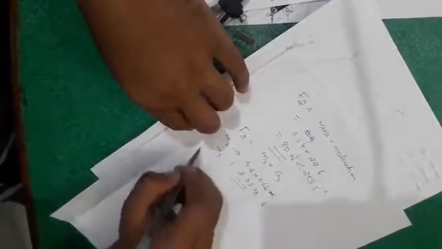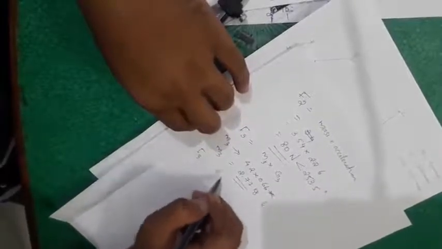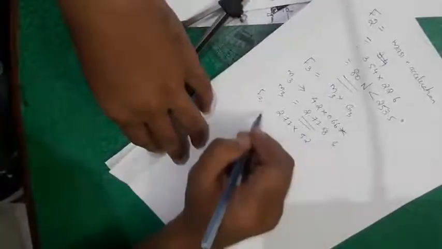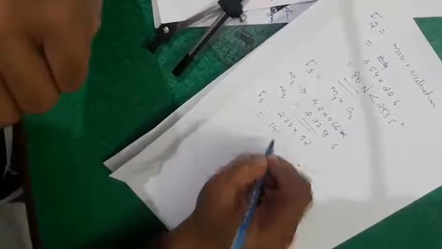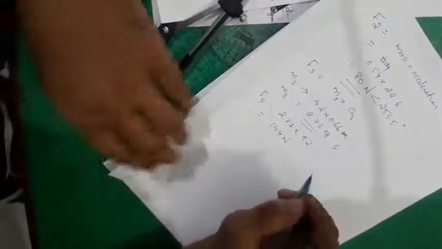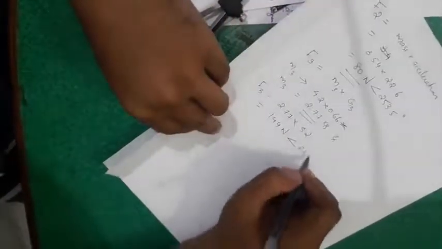So F3 equal to 2.77 into G3. We got it as 52, right? Into 52, we get 144 Newton and it is acting at an angle of 238 degrees.